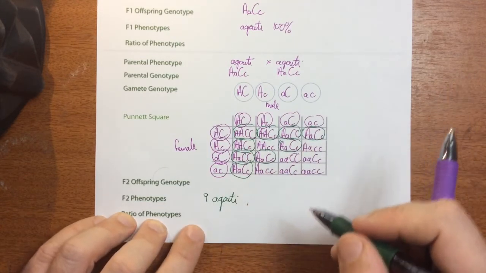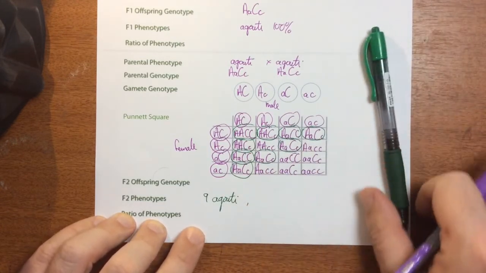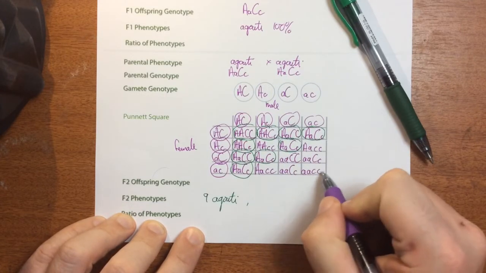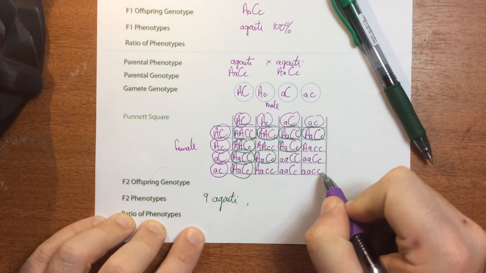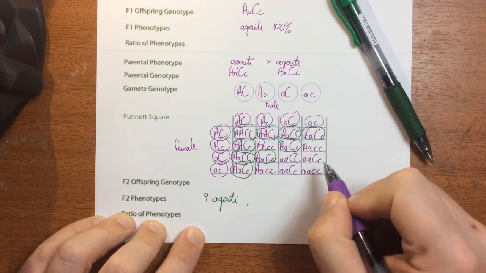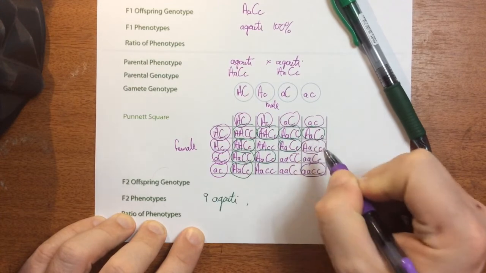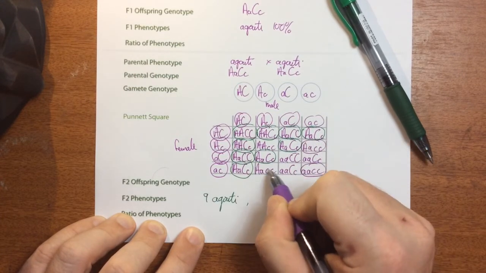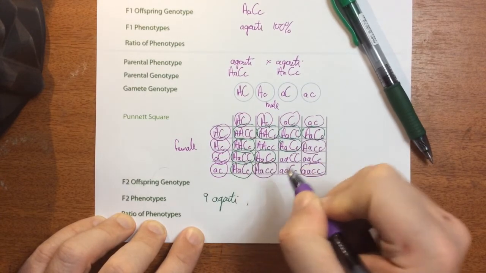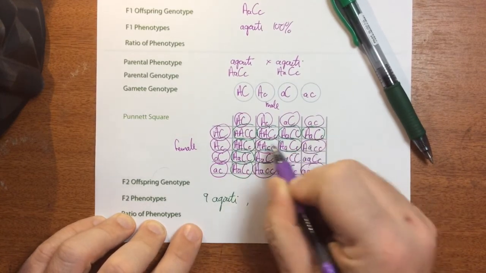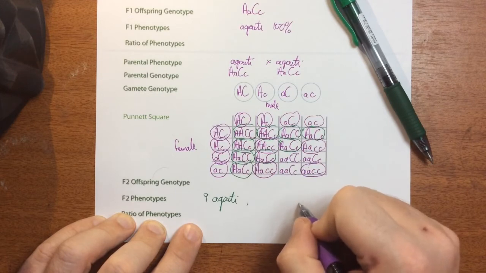And what else have we got? I'm going to use my purple pen to find my albino mice. So we need no color and recessive. Well, just no color will do nicely. So that one, and there's another one, and there's another one. So our homozygous recessive, there's 1, 2, 3, 4 of those. So I'm going to put them over here.